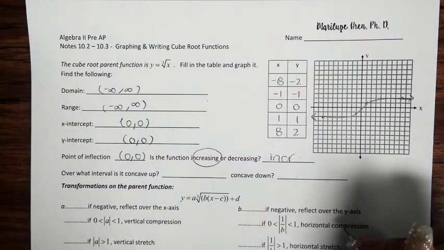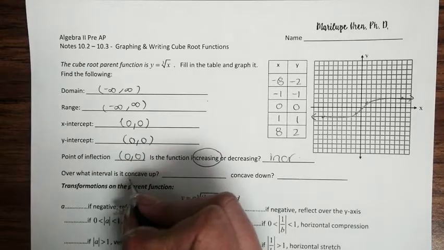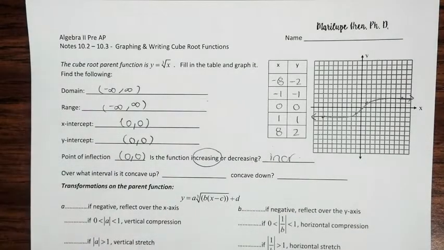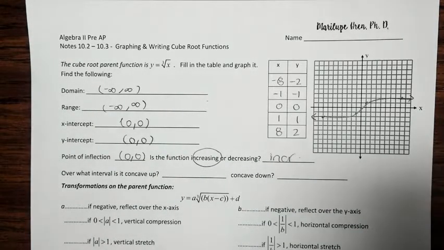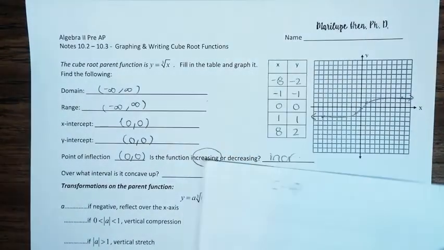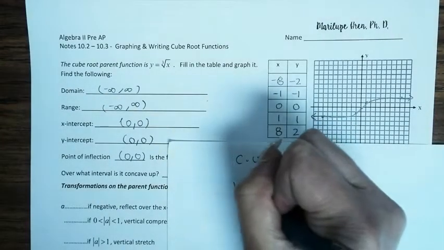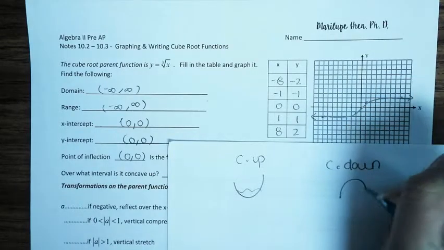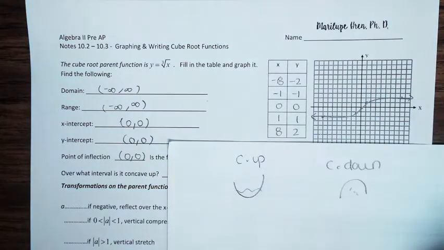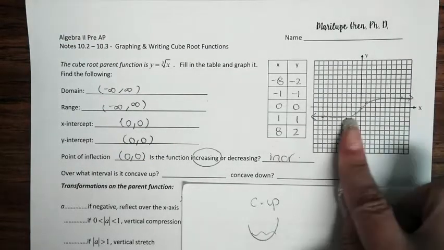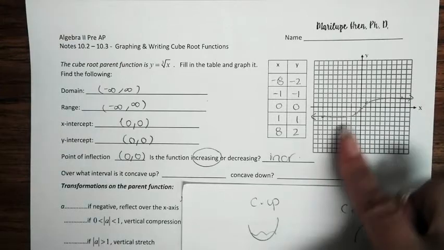Okay, so over what interval is it concave up? We talked about concavity before, but in case you don't remember, as I always say, concave up is when your cup holds the water, and concave down is when your cup is dropping the water. So as you can see, we have here halfway concave.